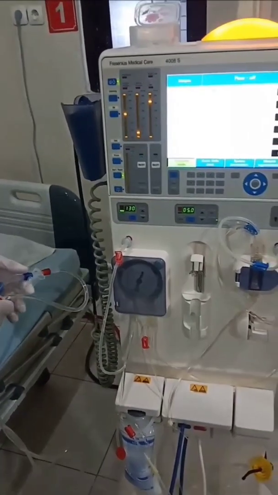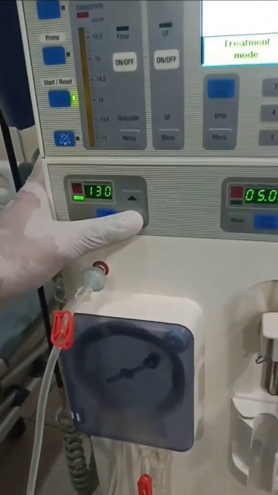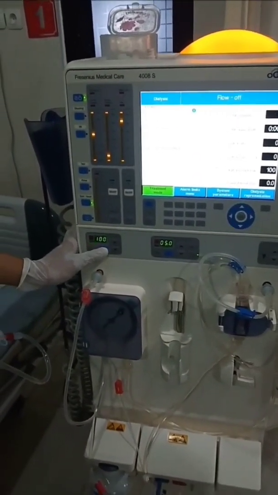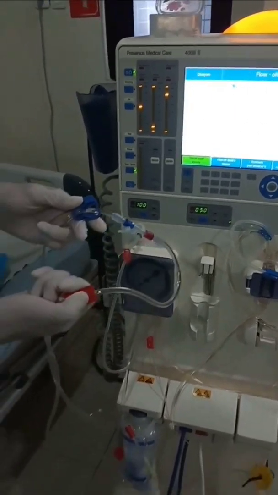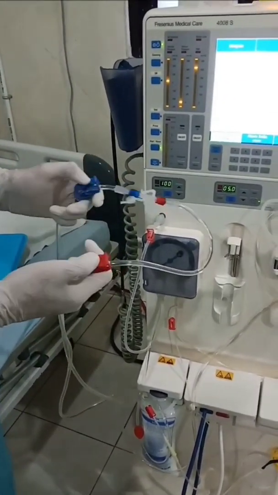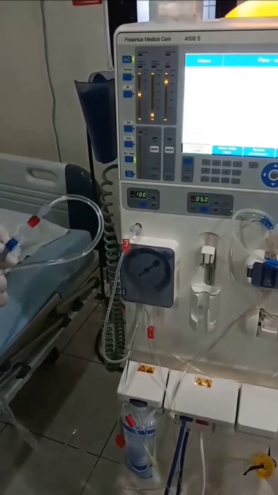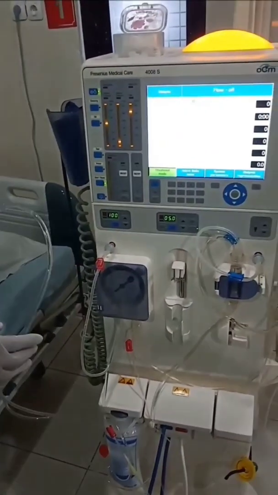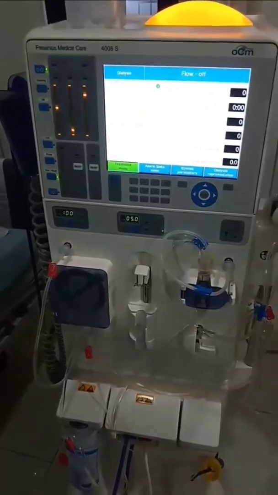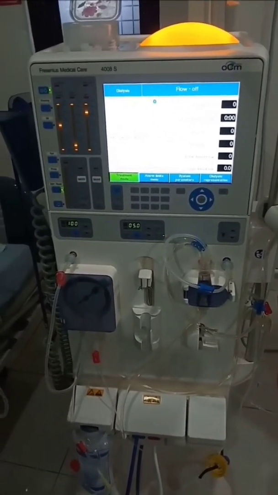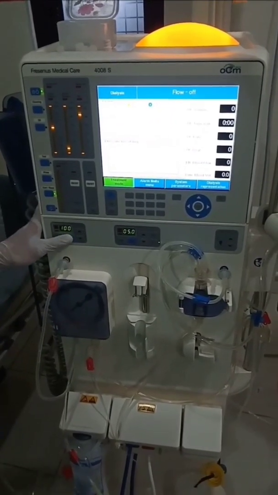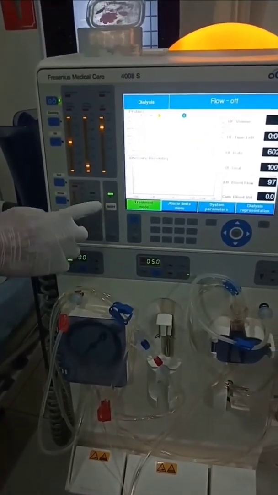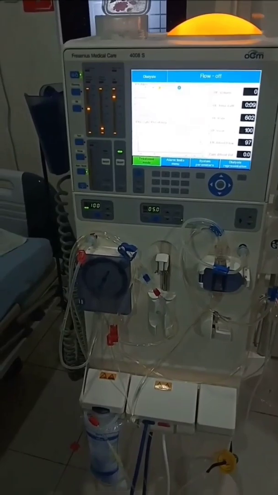Set the blood pump, reduce Qb to 100 rpm. Stop Qb. Clamp the infusion, arterial and venous lines. Connect the arterial end and venous line with the fistula. Make sure air does not enter the patient's blood vessels. Turn on Qb starting at 100 rpm, then adjust to the patient's needs. Press the UF button to the on position.